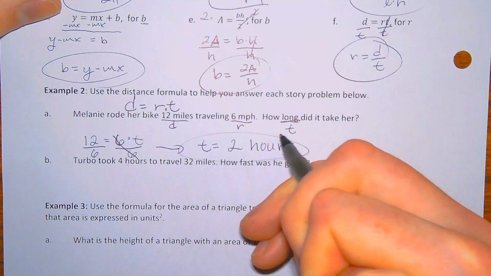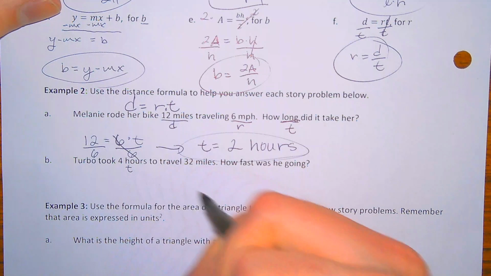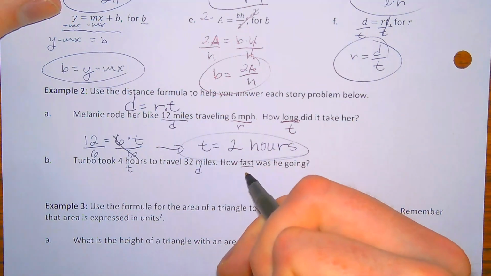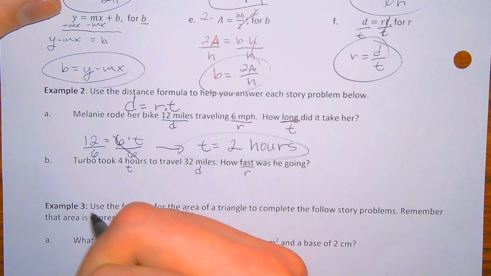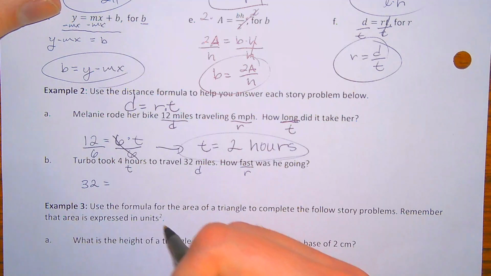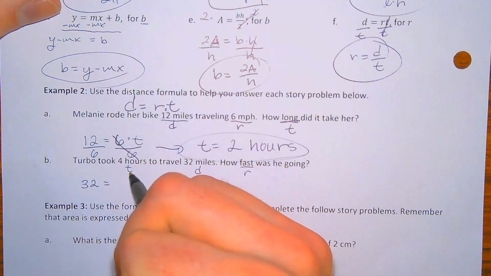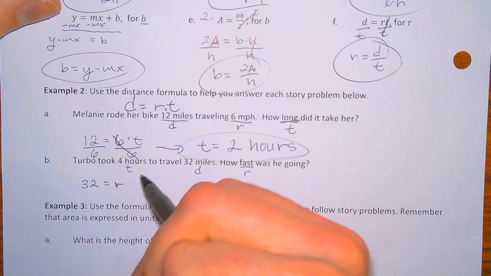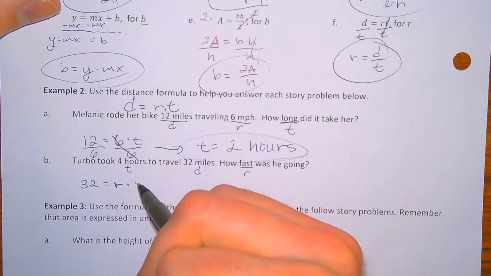4 hours. That seems like it's a length of time. To travel 32 miles. That seems like a distance. And how fast we're going is going to be our rate. So let's fill in what we know. Do we know distance? Yeah, it's 32. Do we know R, which is our rate? Well, no, we don't actually. That's what we're looking for. Do we know what our T is? Well, it's 4 hours.